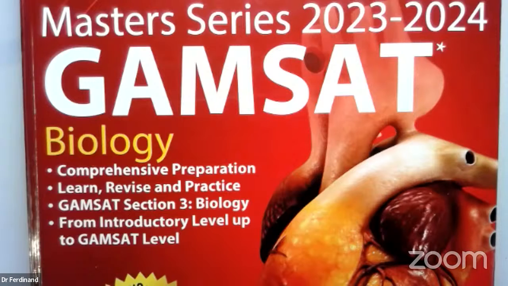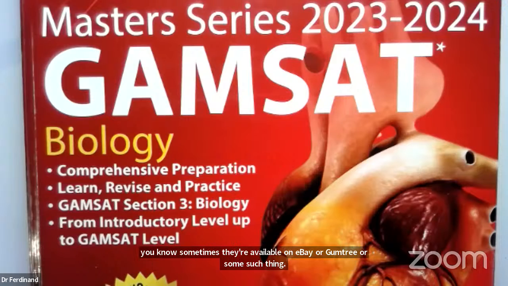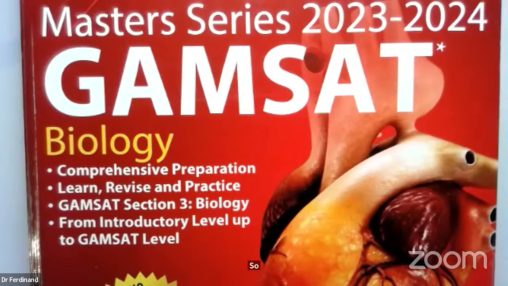So I am hoping that you will access that from your ebook or printout or whatever. Some students still have the actual booklets, as I do. I have several from when they were first published. And sometimes they're available on eBay or Gumtree or some such thing. So the mission, should you choose to accept it, is that we will complete 6 ACER practice questions.